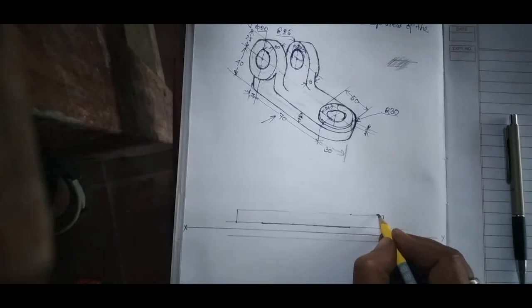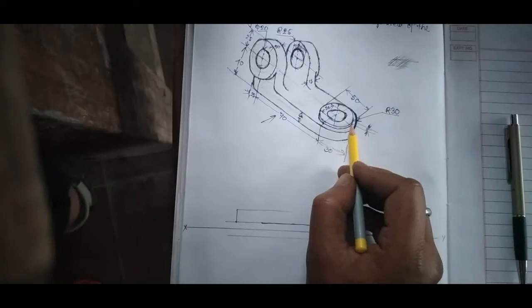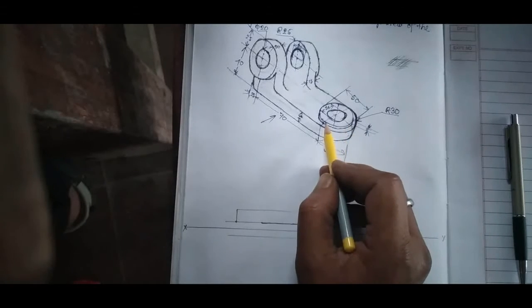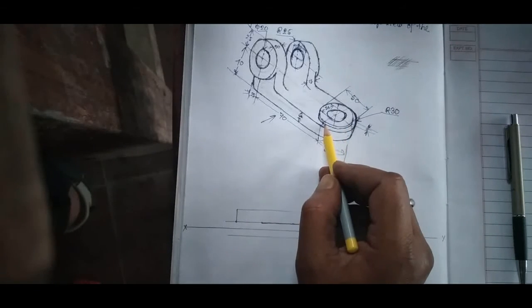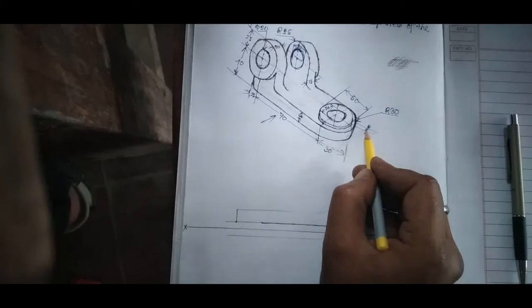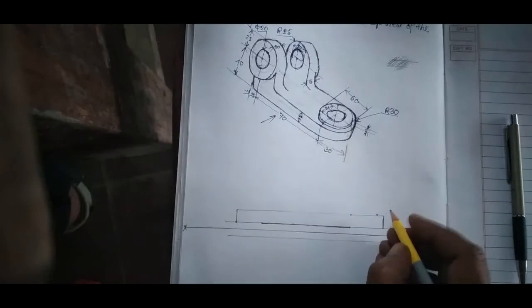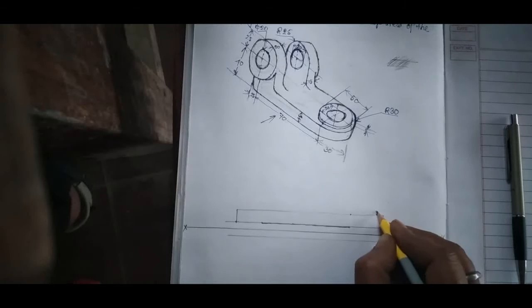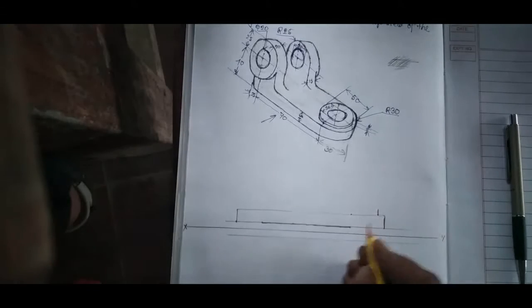So take 5 millimeter as a height at a distance. What is this height? That is 5 millimeter, given to you. So draw another 5 millimeter height.